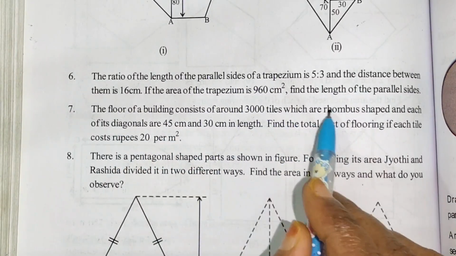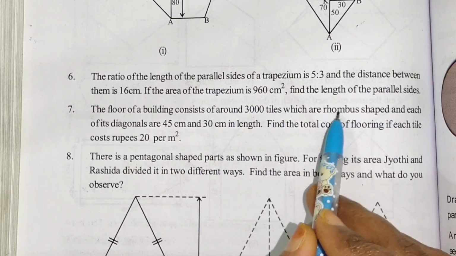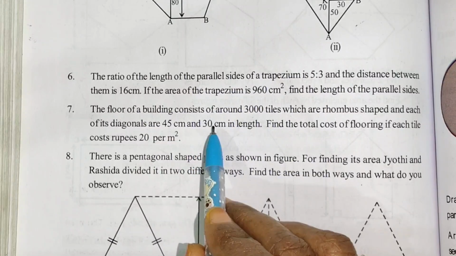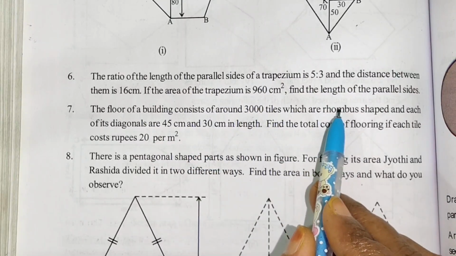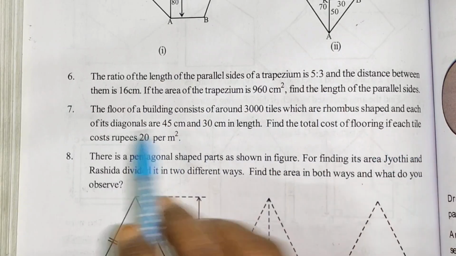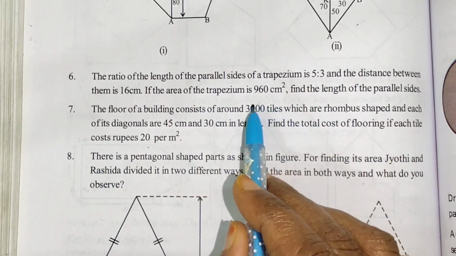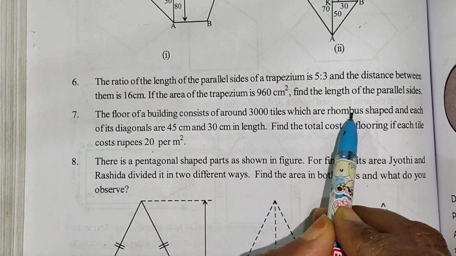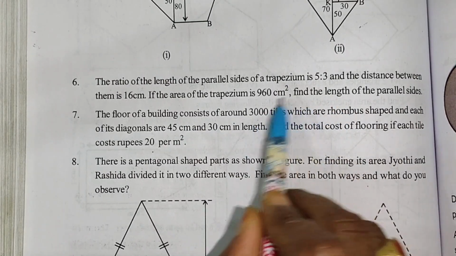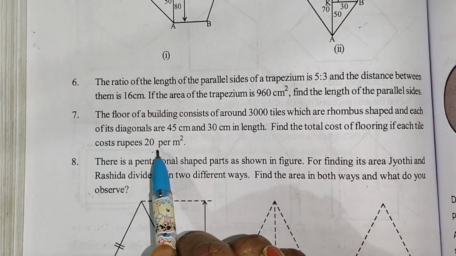So here one tile is rhombus shape. So this rhombus area is equal to 1/2 diagonals d1 into d2. First we find this one tile area. Next, find the total cost of flooring if each tile cost 20 rupees. So we find the rhombus area and multiply with total tiles. So the total area is coming. Then that total area multiply with 20.